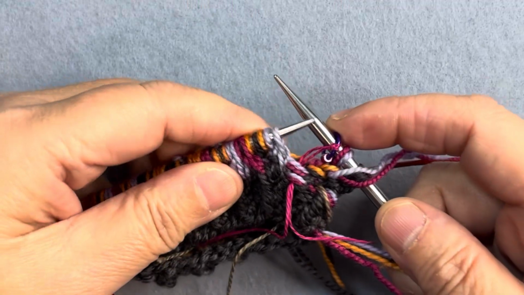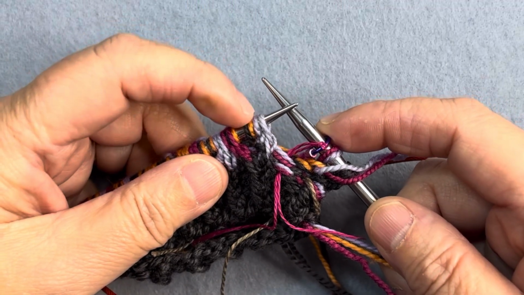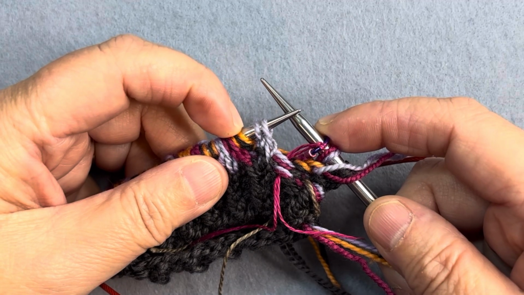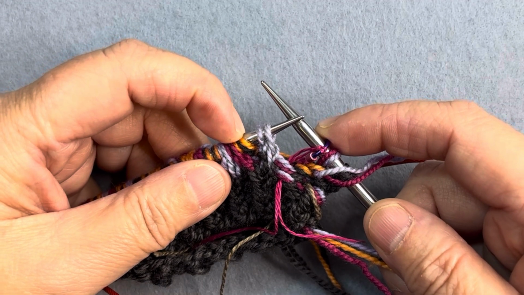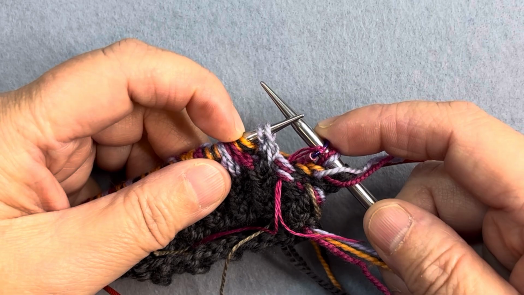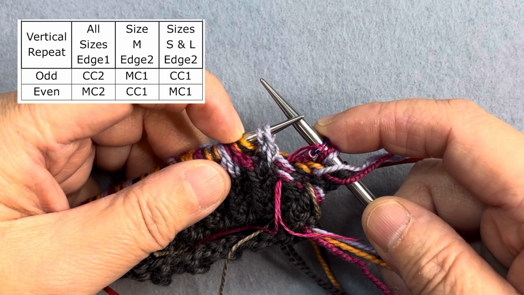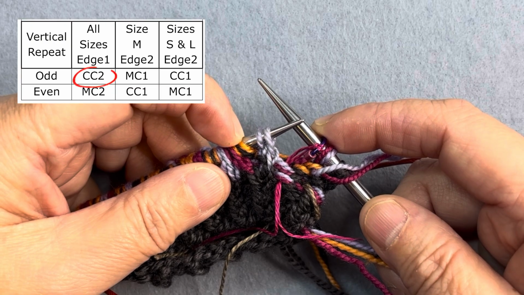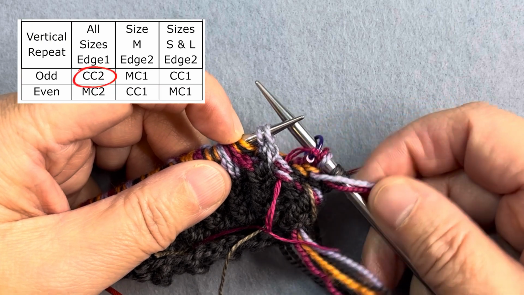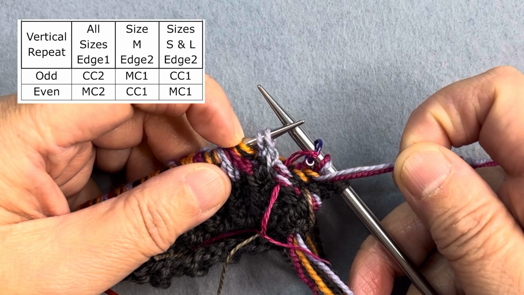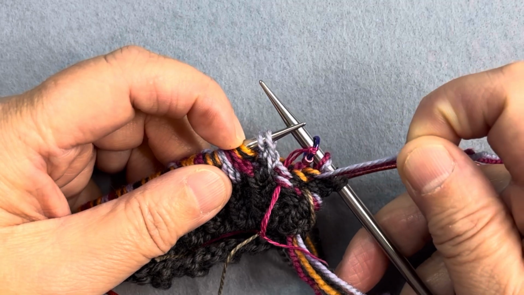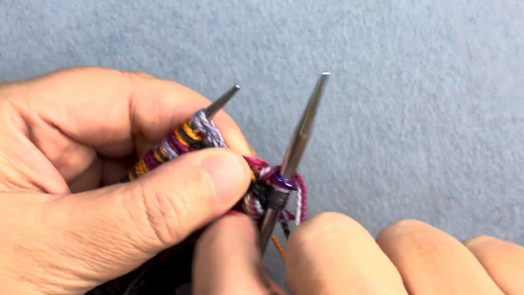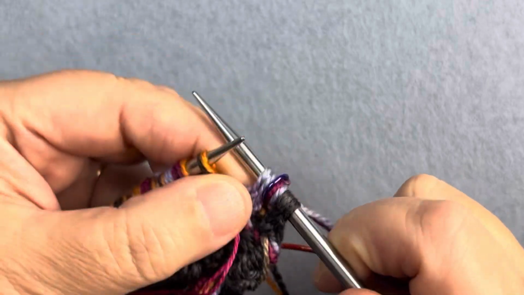I'm working round 3 of the woven motif. I'm starting the woven motif after the stitch marker. The first 2 stitches on this round are design elements. When I look on the edge index, it says that the color should change to CC2. Round 3 is worked with the MC marl, so CC2 will not be in the MC marl. That means I'm going to slip those first 2 stitches.